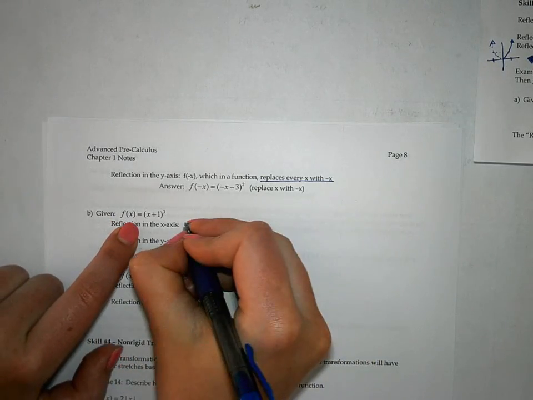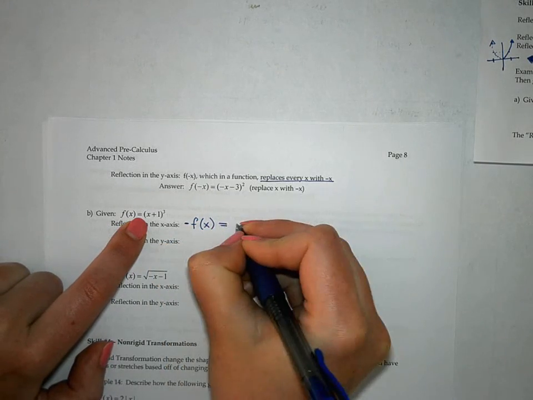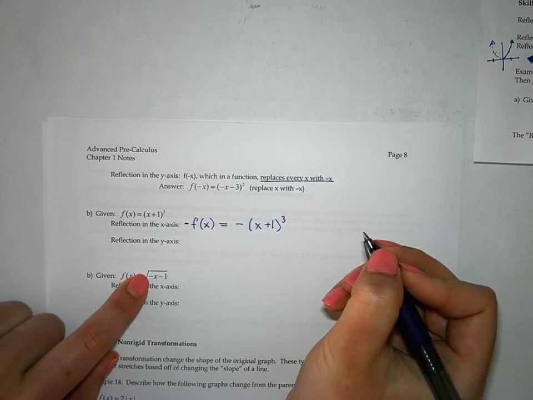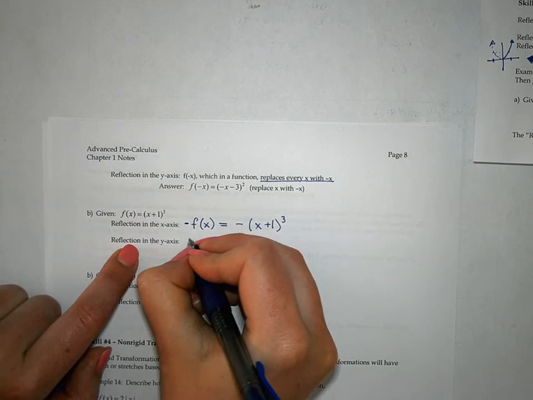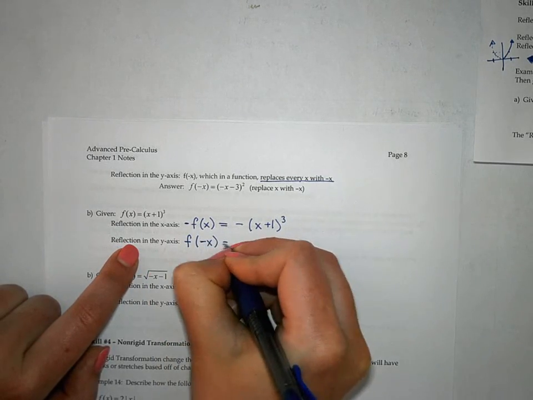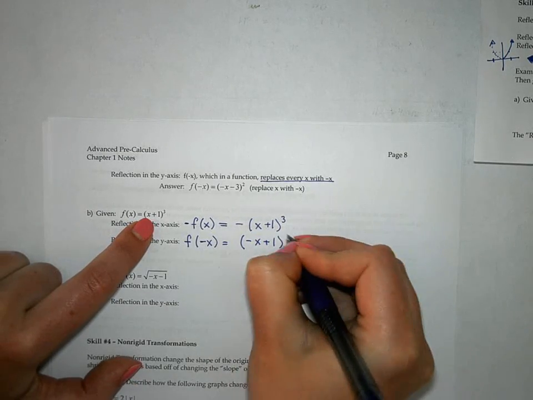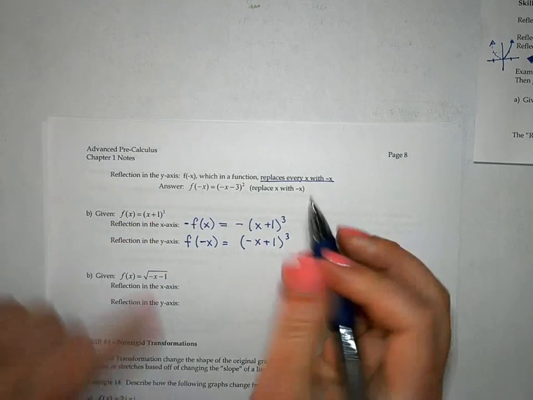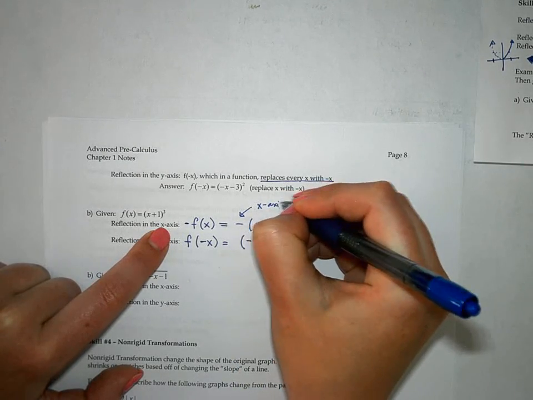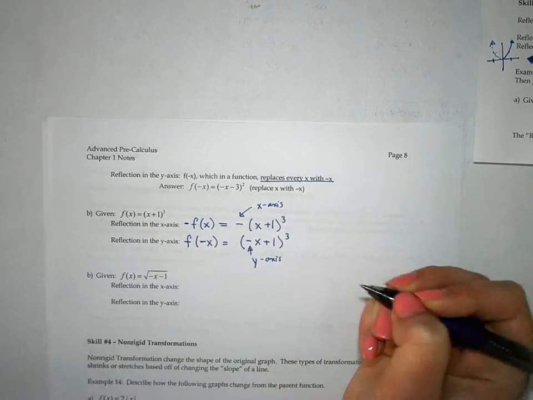Reflection in the x-axis means take the opposite of everything. So negative f of x would become opposite, x plus 1 cubed. And reflection in the y would be f of negative x. Replace this with a negative x plus 1 cubed. Again, the x-axis reflection is on the outside, the y-axis reflection is on the inside.